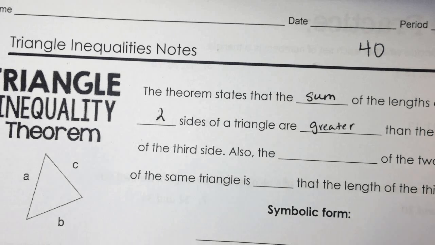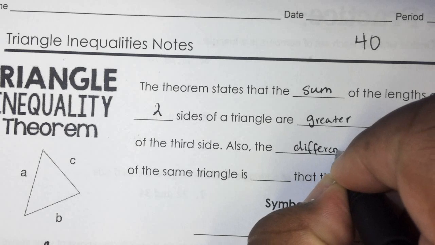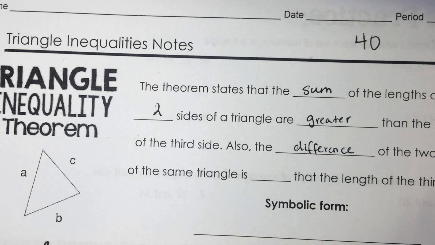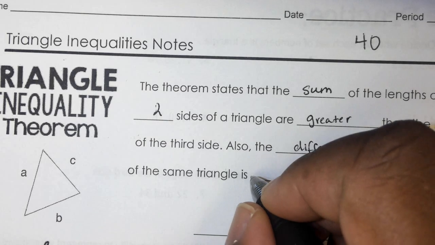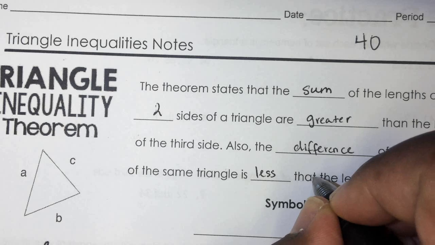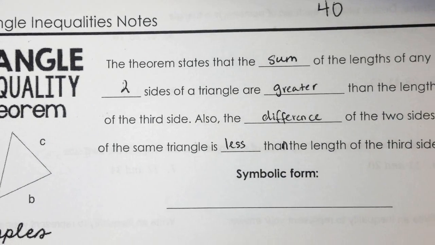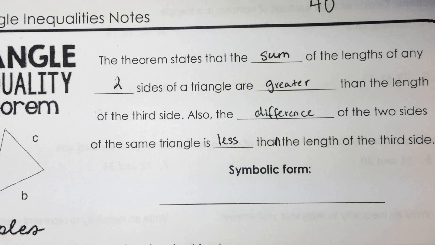Also, the difference of the two sides of the same triangle is less than the length of the third side.